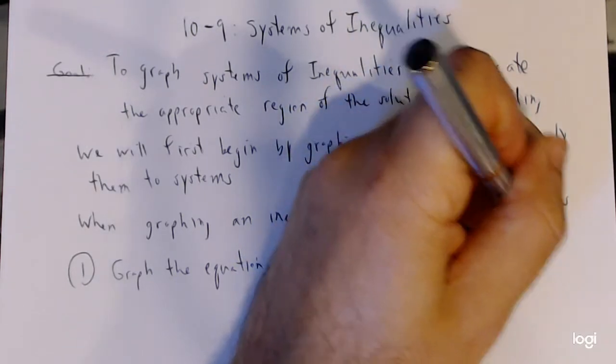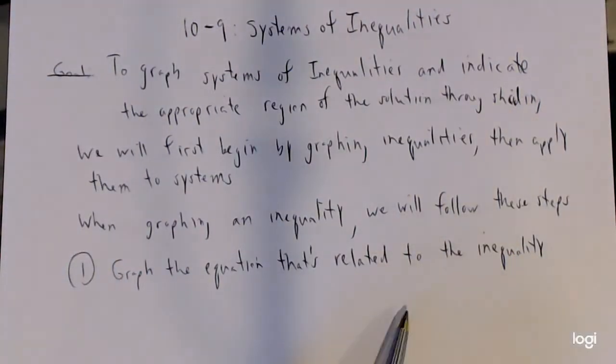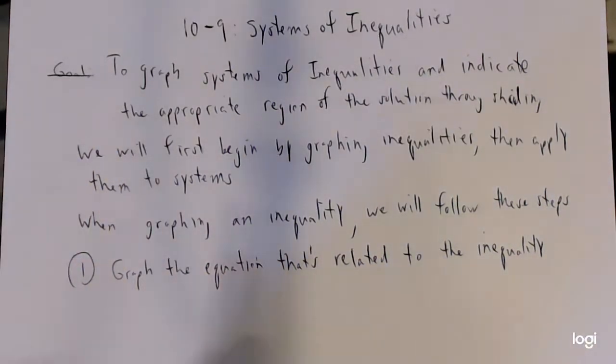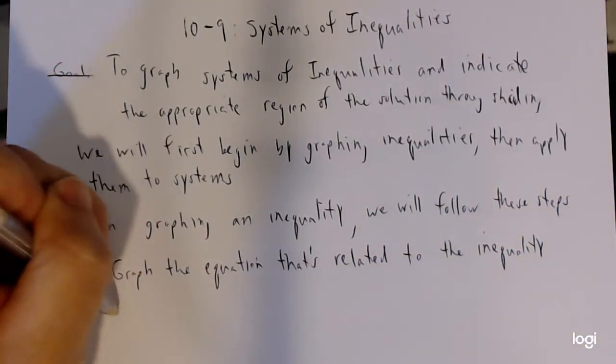What I'm basically saying is, if I gave you an inequality and you change the inequality to an equation, an equal sign, you'd notice that the graph of that is something that you've seen in the past, or is very easy to see. So then how does the inequality change things? Then we'll turn our attention to the inequality.